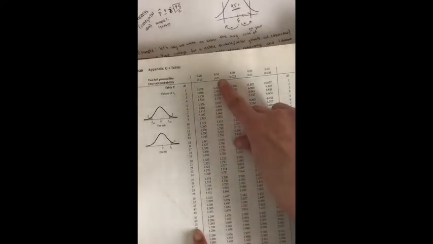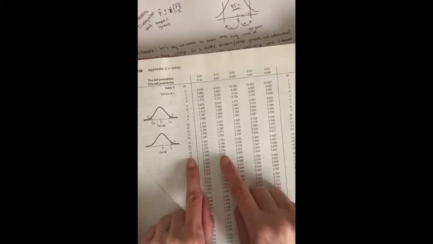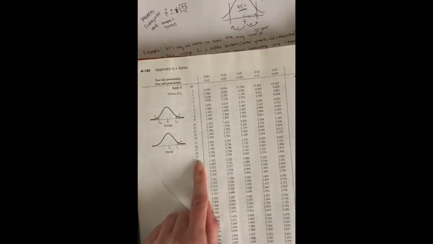If we were doing a 90% confidence interval, we would have 0.05 in the tail, and our t-value would be 1.66. If we had a sample size of 20, our DF is 19, and we have a 90% confidence interval, this is our t-value. If we had a 95% confidence interval, this is our t-value. And that's how this chart works. It's A120 in the very, very back of the book.